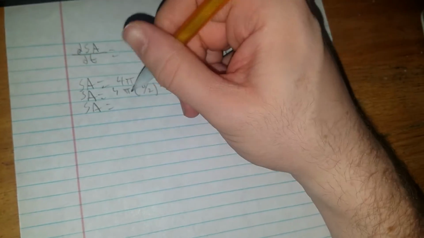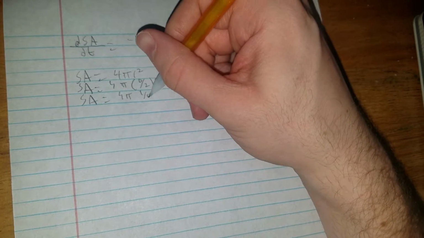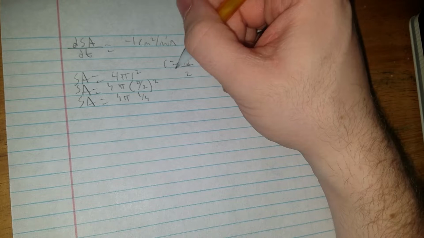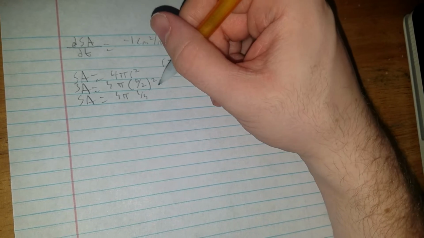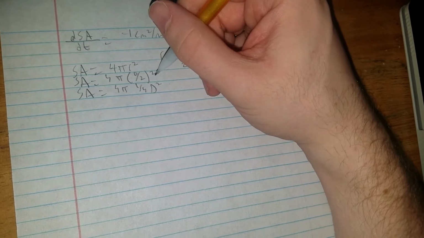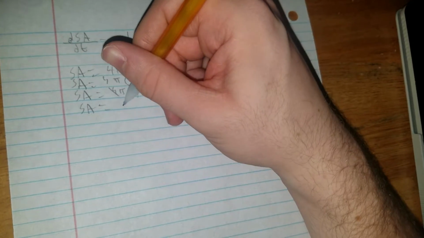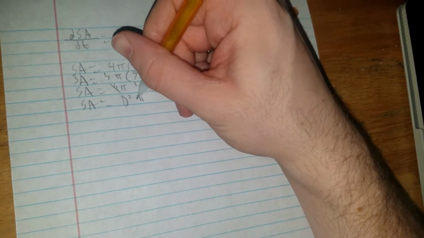And I'm going to simplify this even further just so it's easier to do. SA equals 4 pi times 1/4, because if you square it, it's going to be d squared over 4. So then you're multiplying d squared by 1/4. And now this 1/4 and this 4 are going to cancel out. So now we have SA equals d squared times pi.